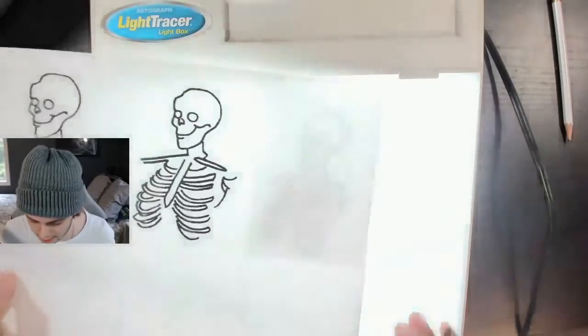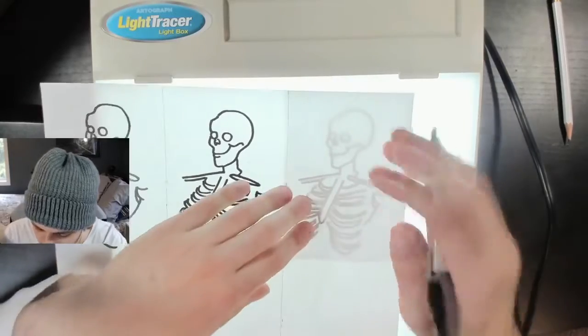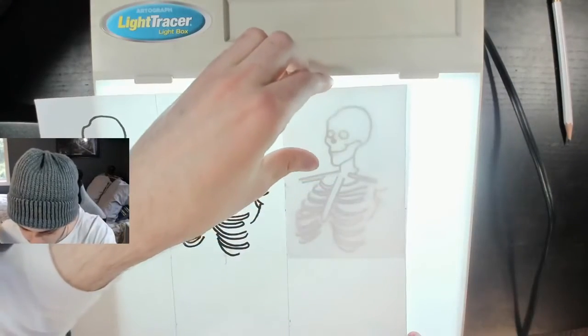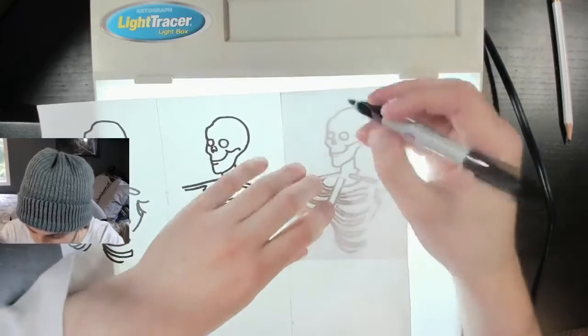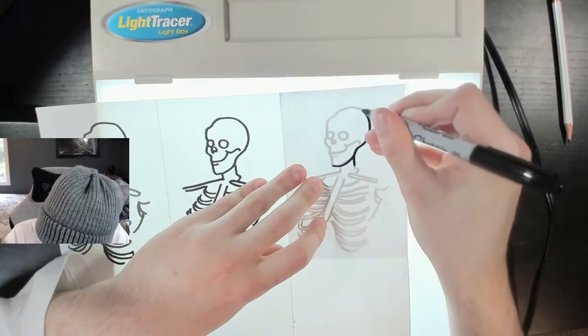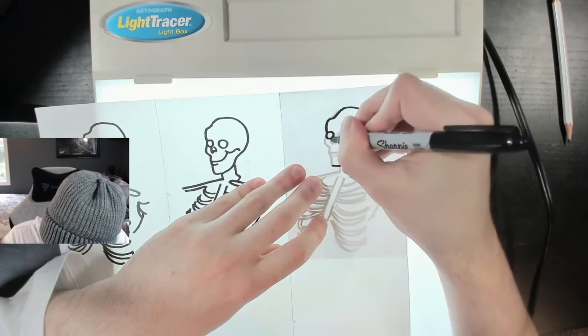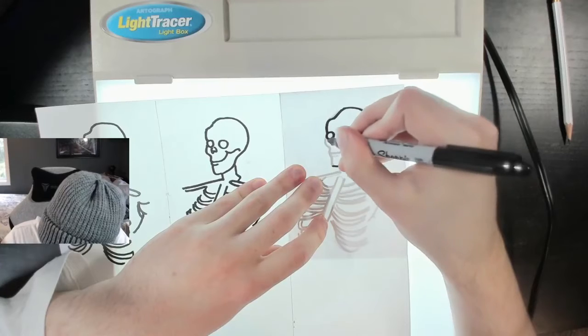All right, on to the next one. So this is a little bit of a process, especially if you're watching me do it, but at the same time, it is kind of relaxing and meditative, just copying this image over and over again. Especially this happy little skeleton.